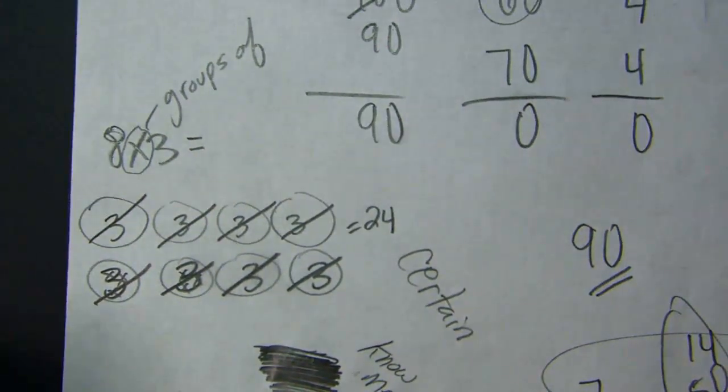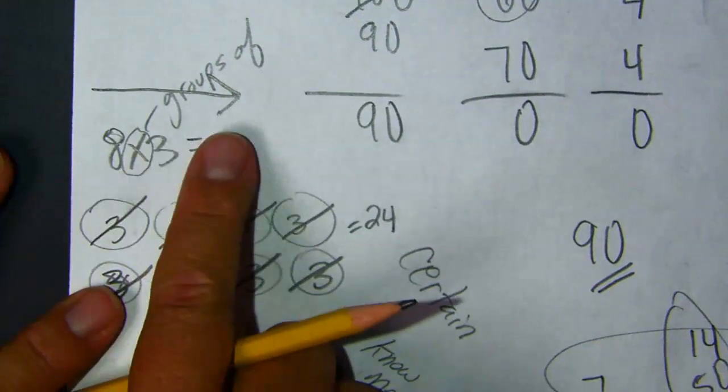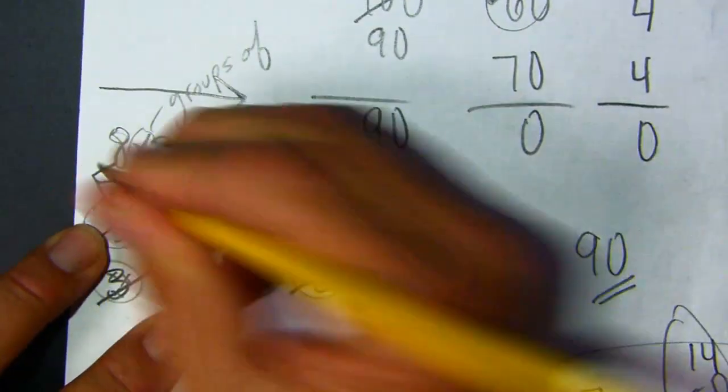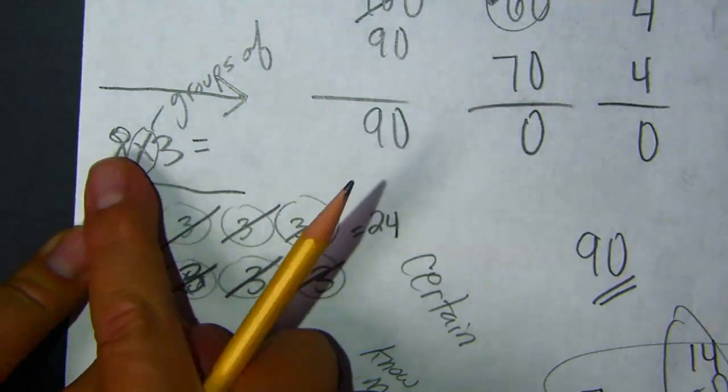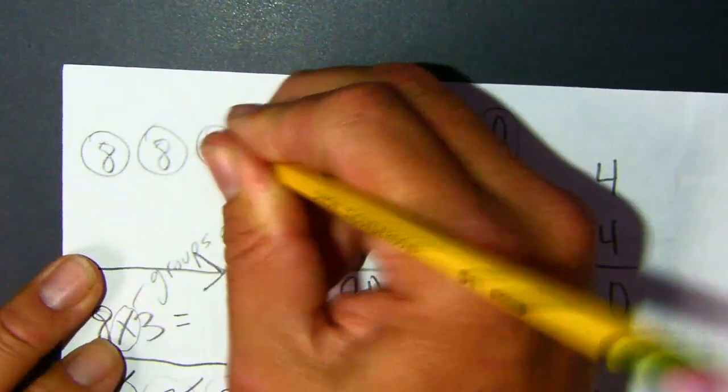Now, another thing to keep in mind is you can read multiplication this way, 8 groups of 3. But you can also read it this way, 3 groups of 8. So then you could just go 1, 2, 3. 3 groups of what? 3 groups of 8.